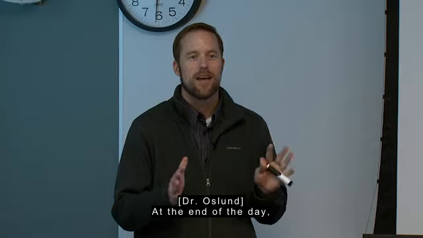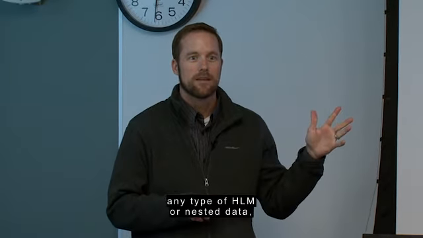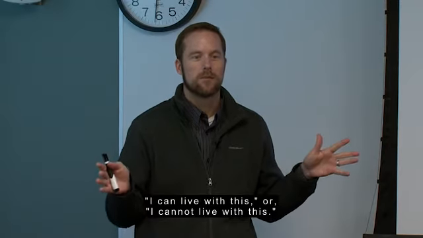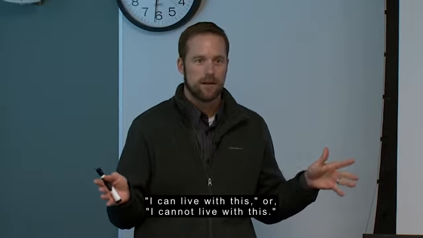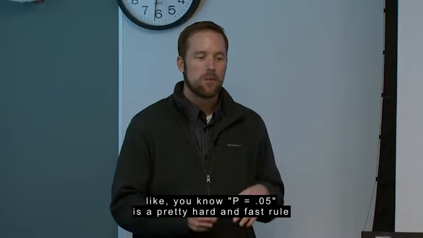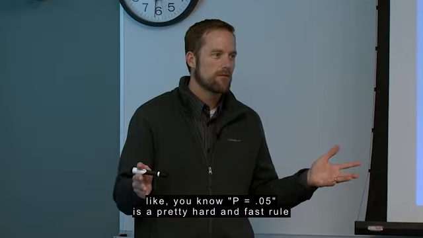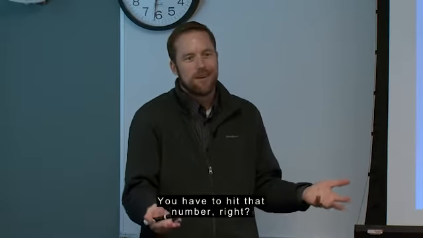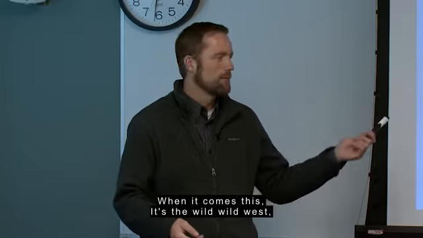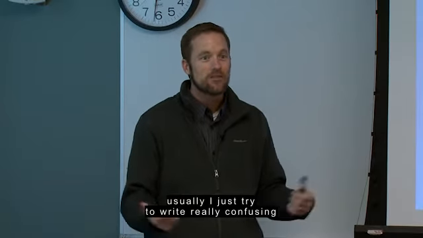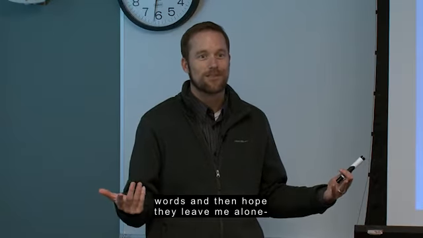At the end of the day, in my experience, what happens with any type of HLM or nested data, when you submit it, the reviewer says, I can live with this or I cannot live with this. And it's up to you to make a logical argument. But they're like, P equals 0.05 is a pretty hard and fast rule for us, right? That's just the way it is. You have to hit that number. When it comes to this, it's the wild, wild west. If you can articulate it, usually I just try to write really confusing words and then hope they leave me alone.